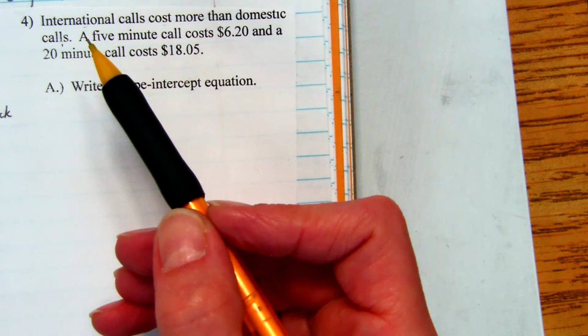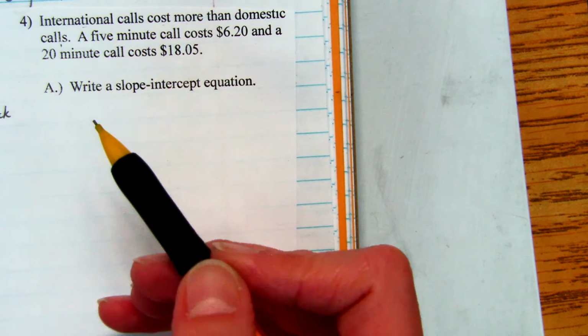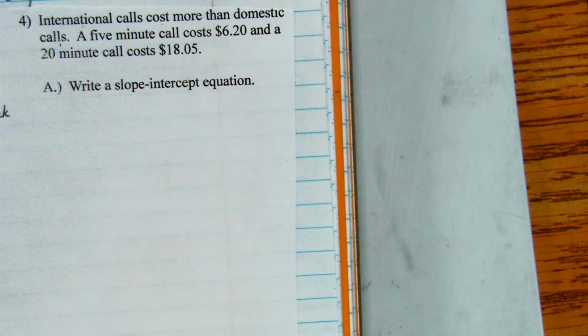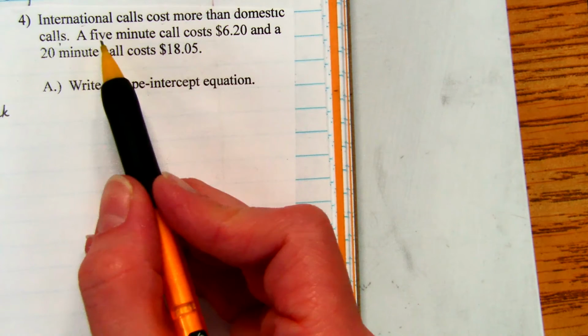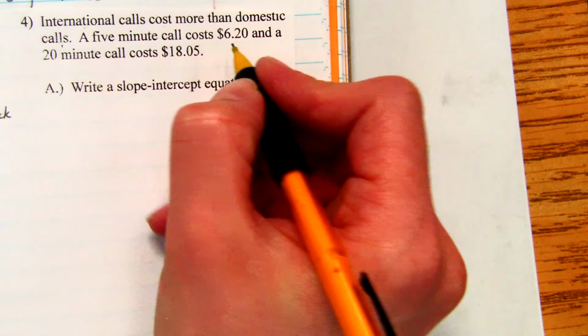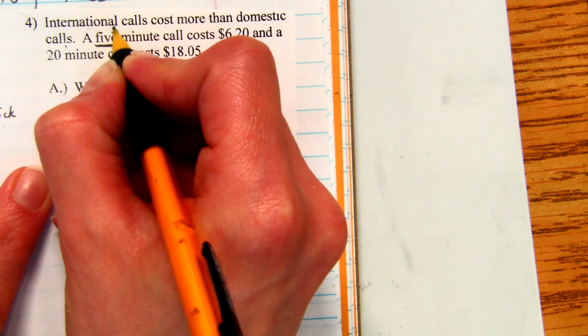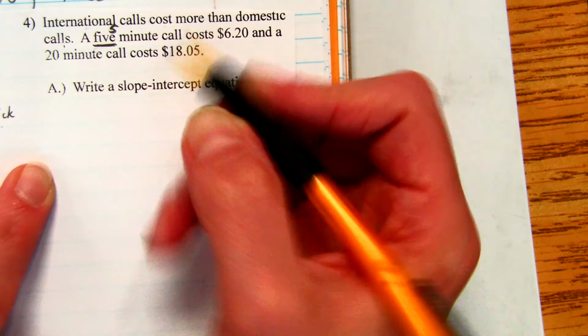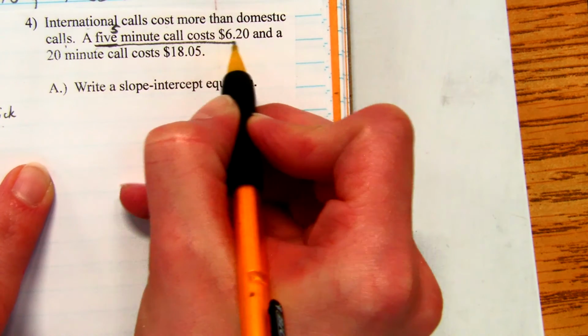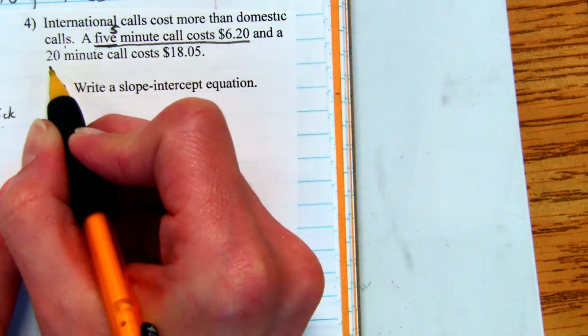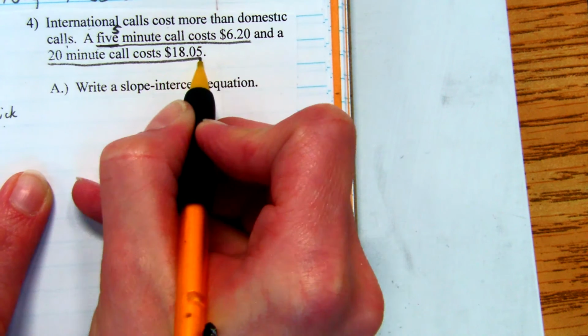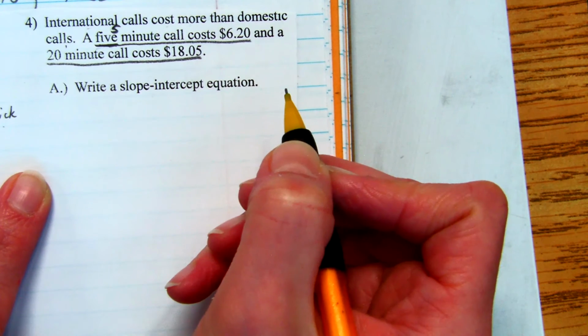Your unlimited calls don't really apply because you're calling overseas. They have to connect it using a satellite and all that stuff, so it's just expensive. A 5-minute call costs $6.20. I'm going to underline that because it's 5, and I might write the number 5 up there because it always confuses me when they use a word. So a 5-minute call costs $6.20. A 20-minute call costs $18.05.